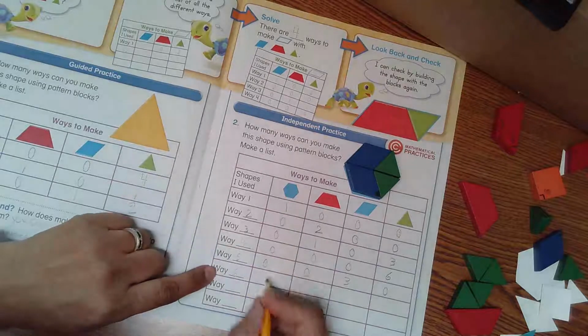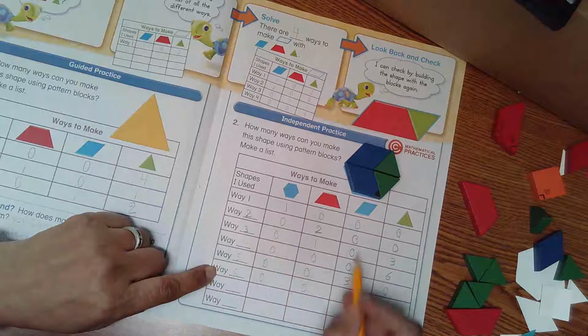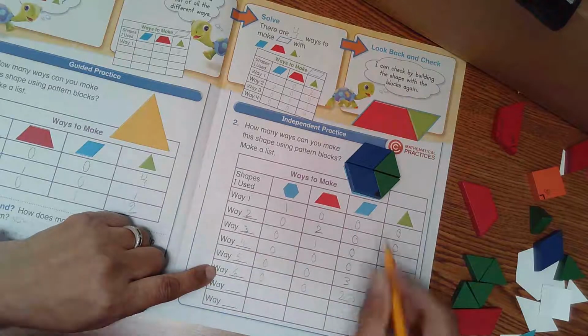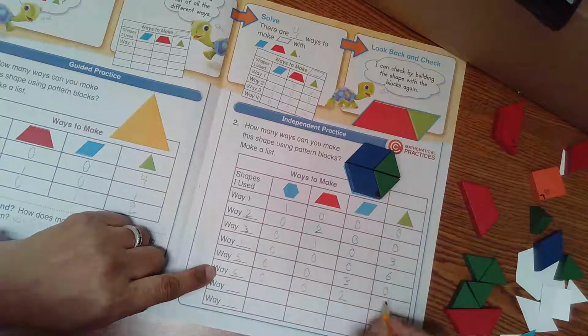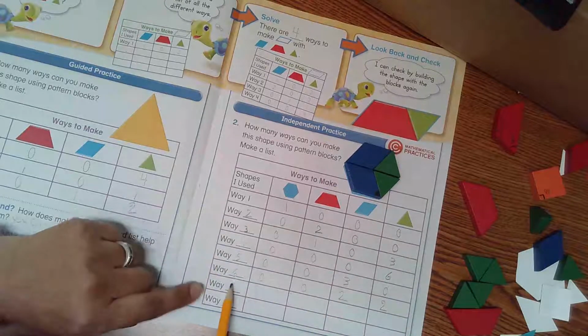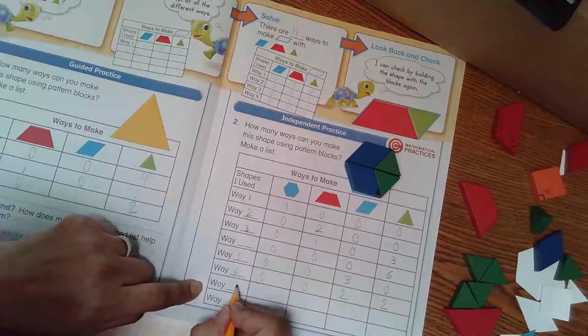Did I use any hexagon? Nope. Trapezoid? No. Rhombus? Yes. How many? 2. Very good. How many triangles? 1, 2. So I used 2 triangles and 2 rhombus and I made my shape hexagon. Okay, I still have 2 more ways to go. Very good. Let's go for number 7.